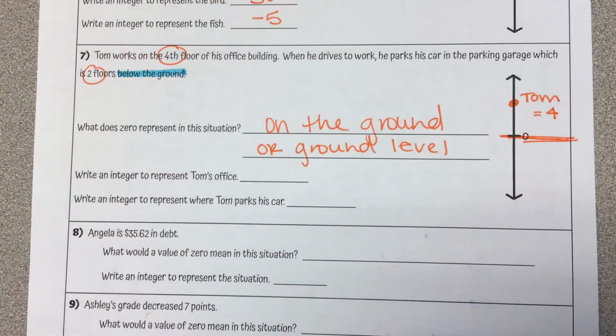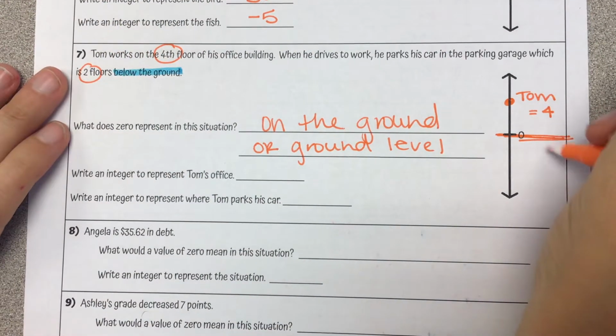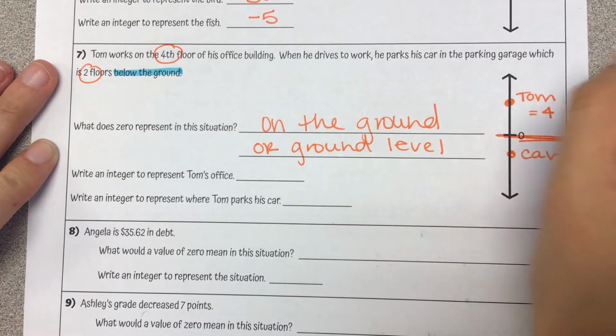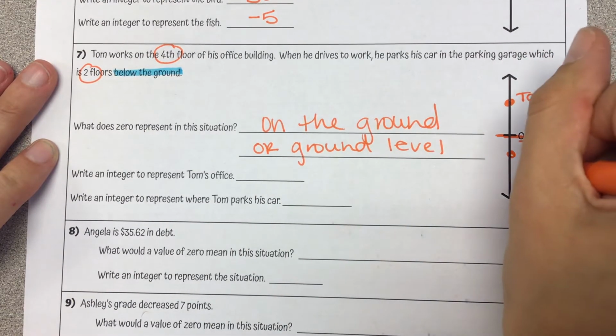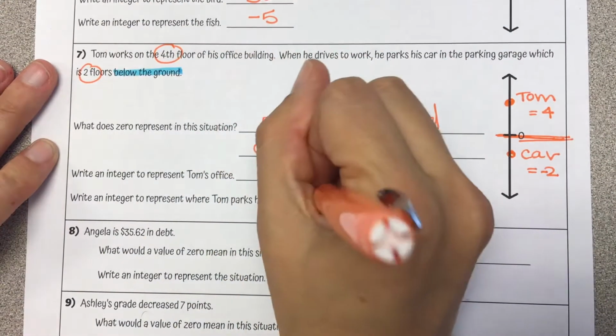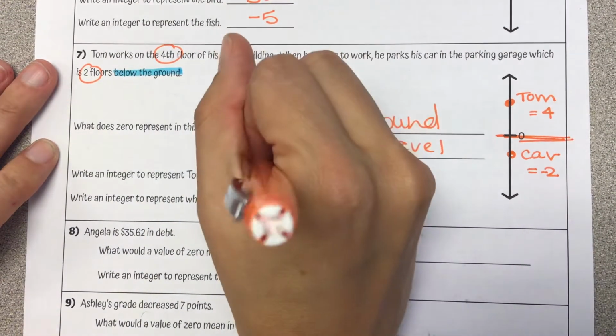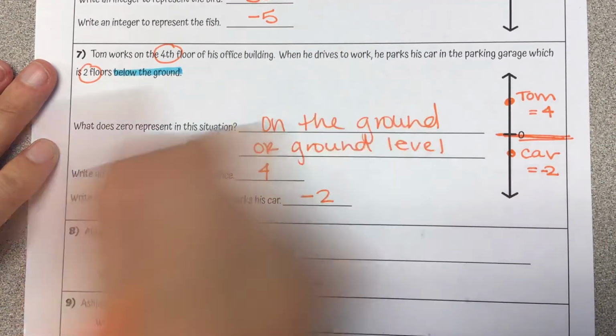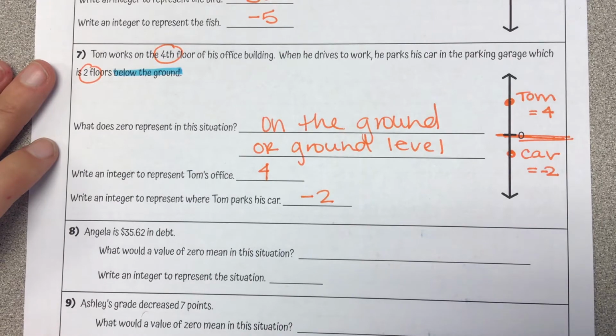Remember, that means negative. That is below the ground level. So this would be his car, which is at negative 2. So Tom's office is at positive 4, above the ground. His car is at negative 2. That's showing that it's below ground.